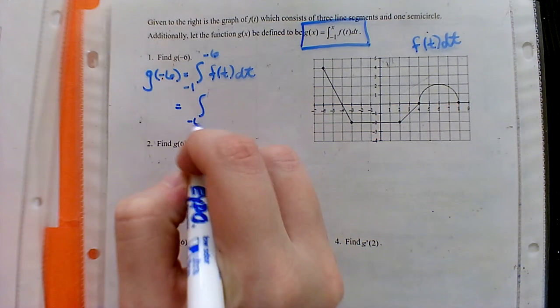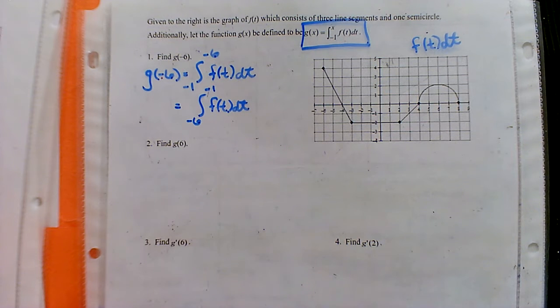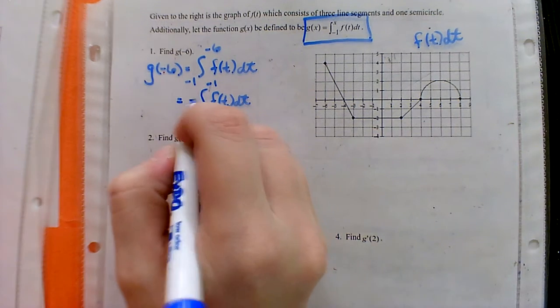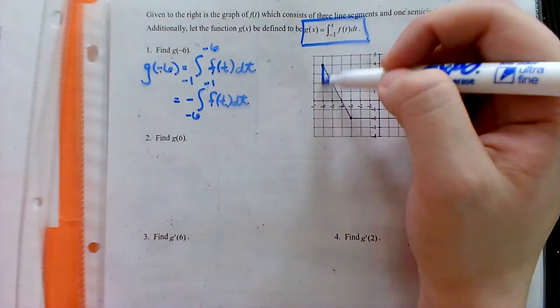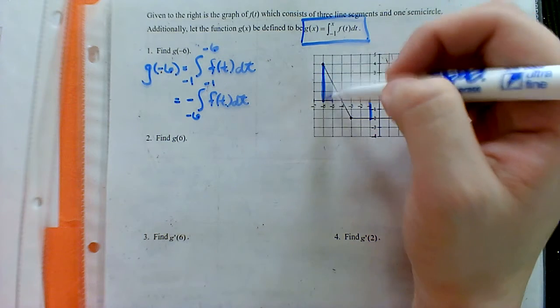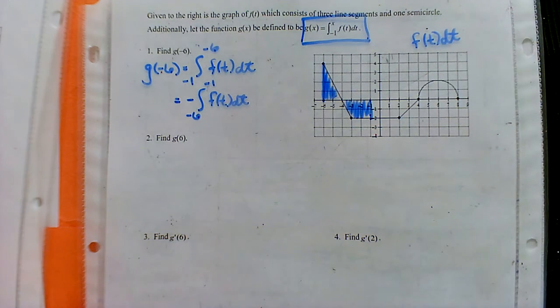So if we reverse the bounds, remember that property for integrals, what happens? If you switch the bounds, it becomes a negative. It's the opposite. Right. So we've got to figure out the area from -6 to 1, and then take the opposite of that. So it looks like we have a triangle, but then also a trapezoid.